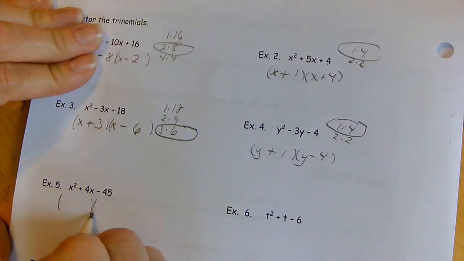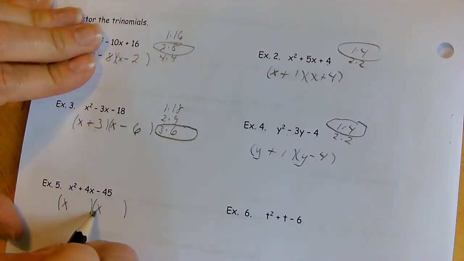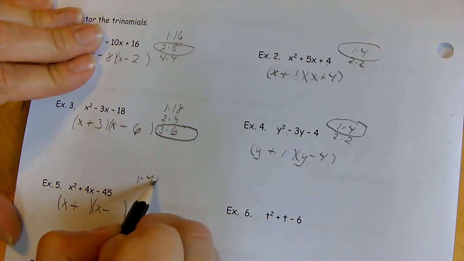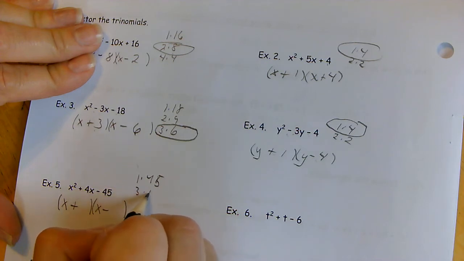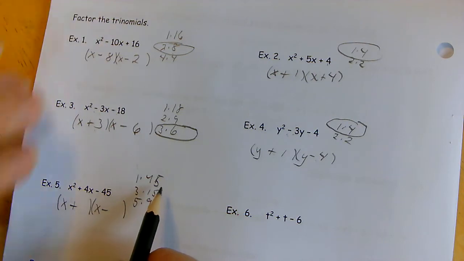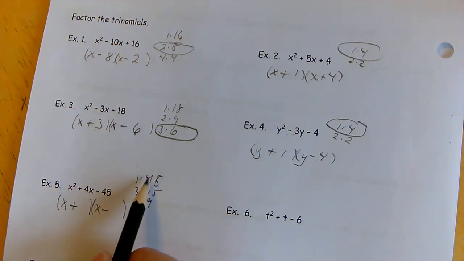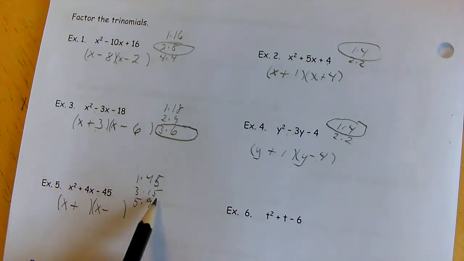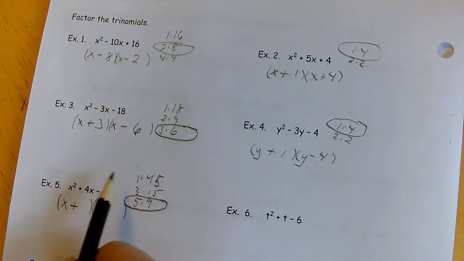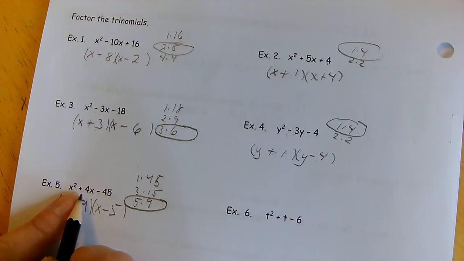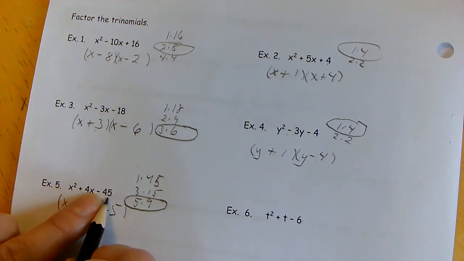Let's keep going. 2 sets of parentheses, break up my first term. One of each sign because c is negative. 1 times 45, 3 times 15, 5 times 9. Okay, I'm looking for 2 numbers that multiply to 45 but subtract to positive 4. It's going to be these. My leftover is positive. The larger one has to be positive. They combine to positive 4 and they multiply to negative 45.